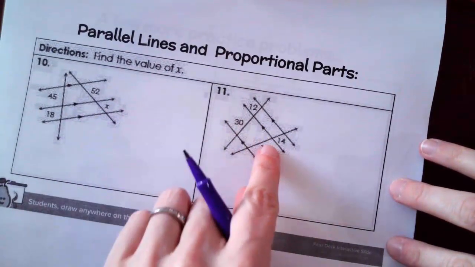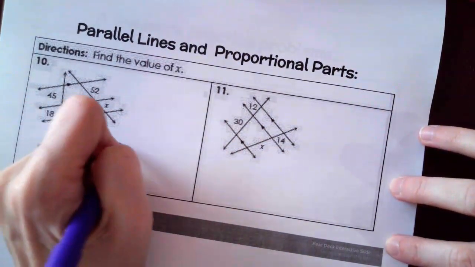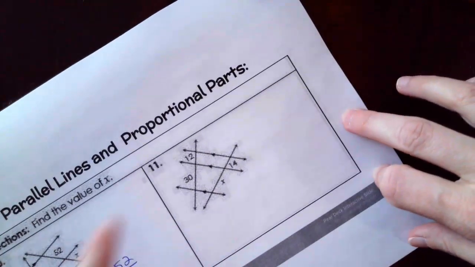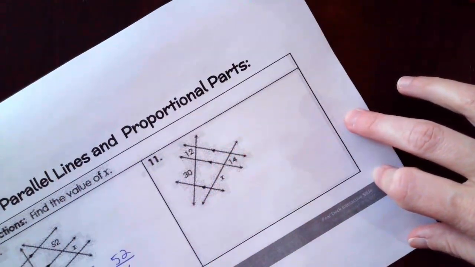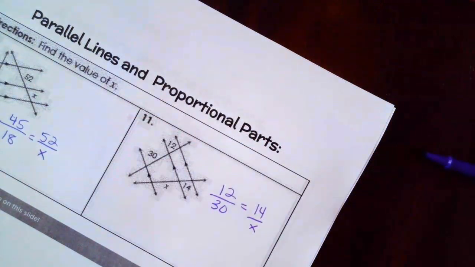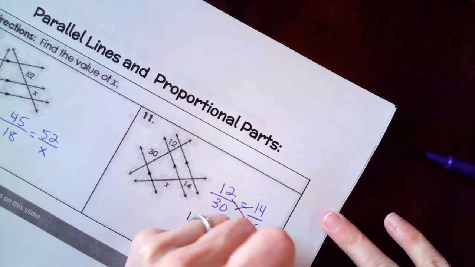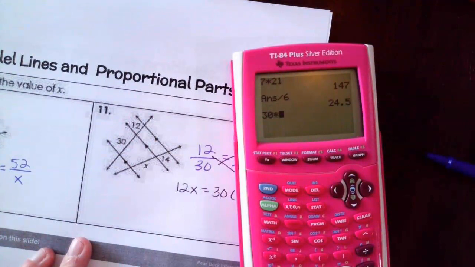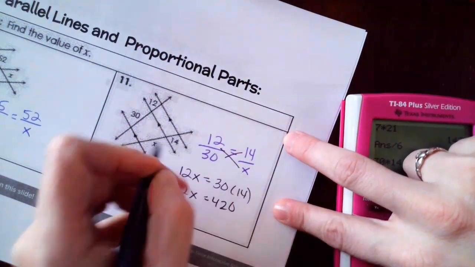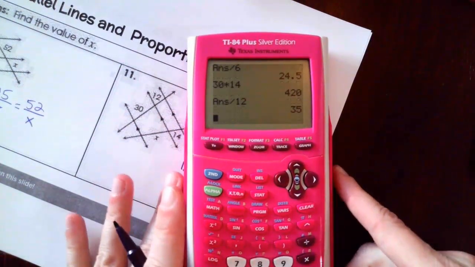Again, I'll set both of these up, but I'll just solve 11. So we've got 45 over 18, top over bottom, equals 52 over x, top over bottom. This one, turn it this way, 12 over 30 equals 14 over x. Cross multiply. So 12x equals 30 times 14, which is 420. Divide by 12, and we get 35.